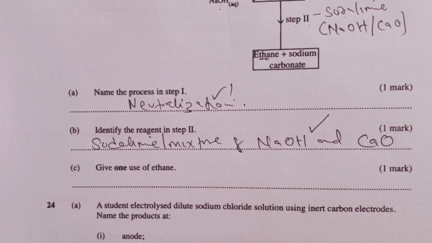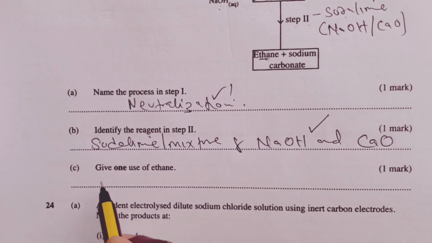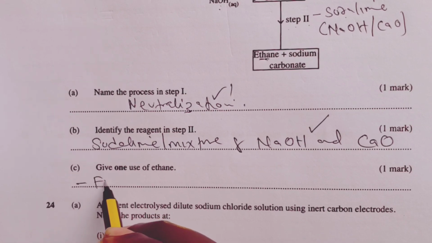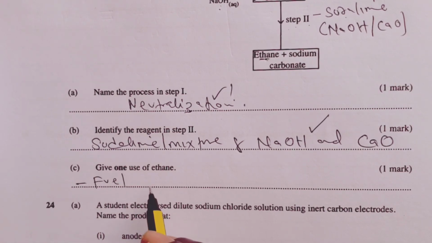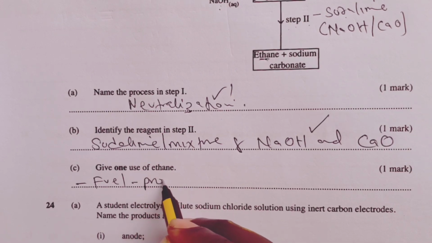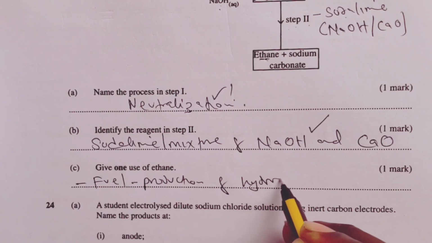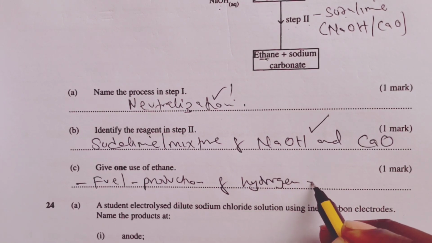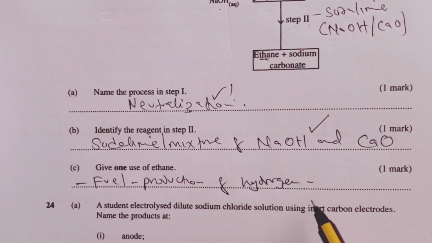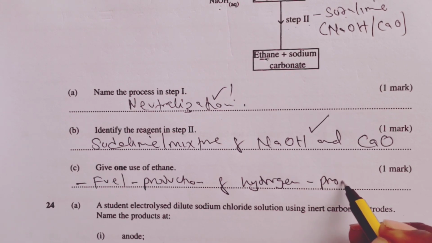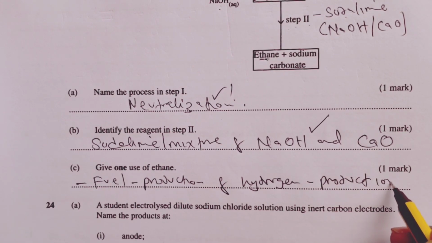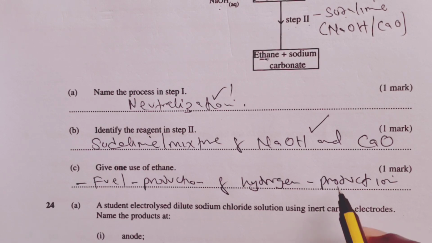So ethane has so many uses. First one being as fuel. Then we can also use ethane in production of hydrogen. And then I'm also told ethane can also be used in production of an alkene by the name ethene.